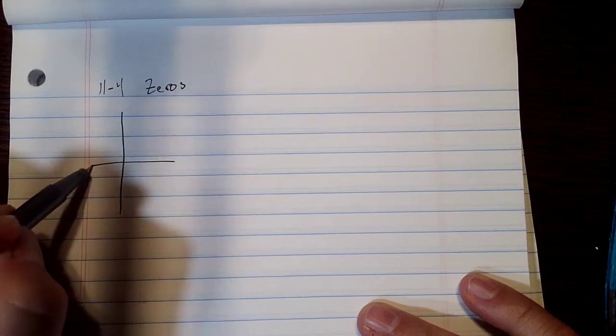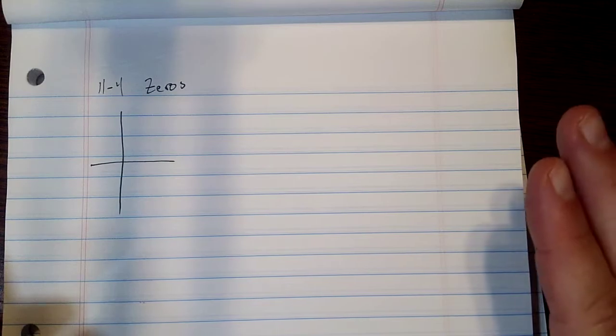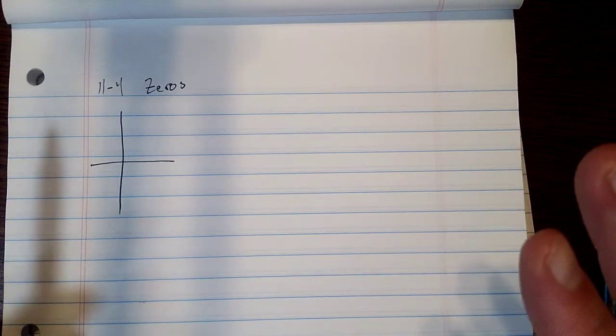So this section 11.4 is all about something called zeros. Zeros are points on the graph where it crosses one of your axes. Actually, sorry, I misspoke.